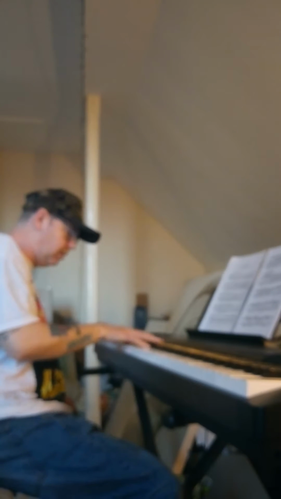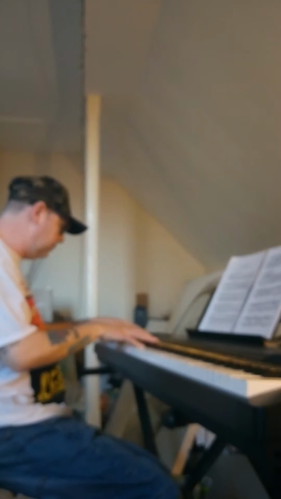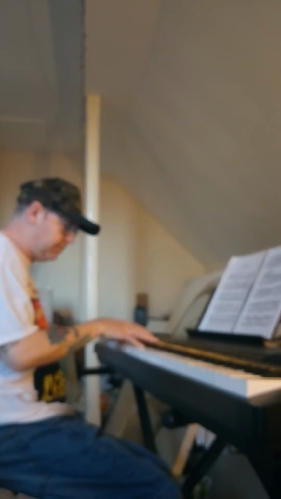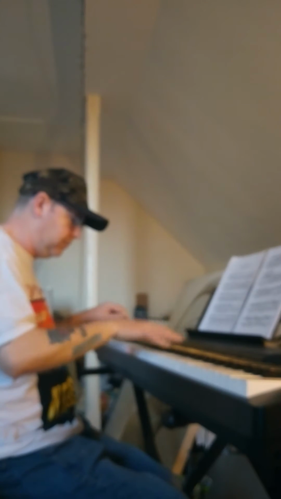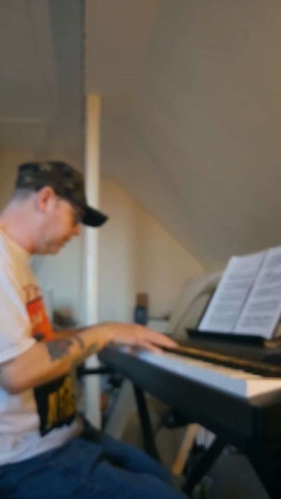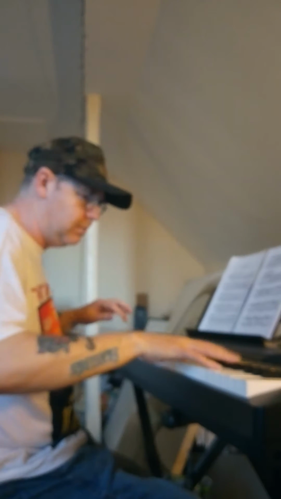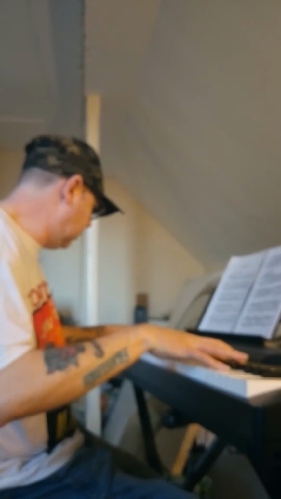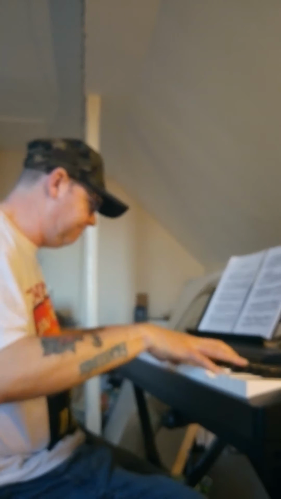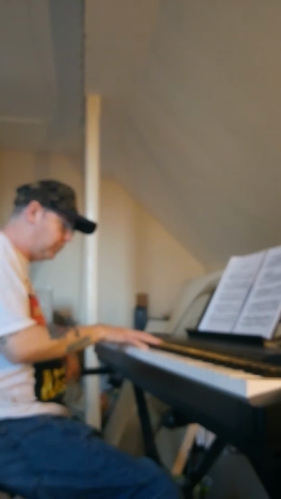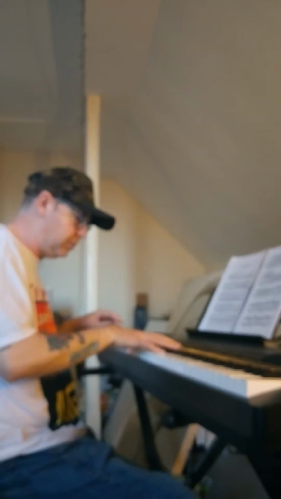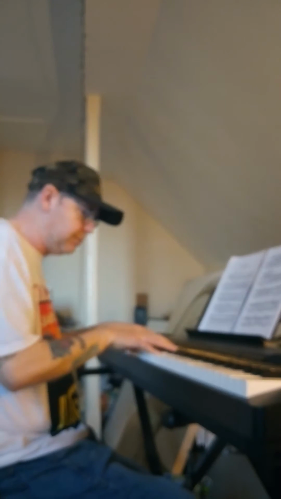So this Tchaikovsky piano concerto, which I've just started learning to play. So you can have a lot of fun, just even if you're not up to speed with it.